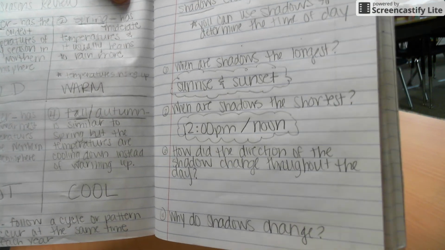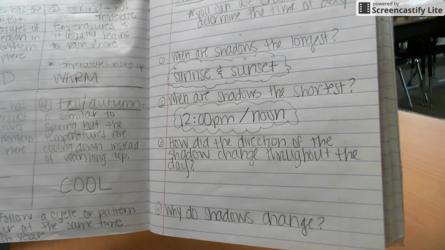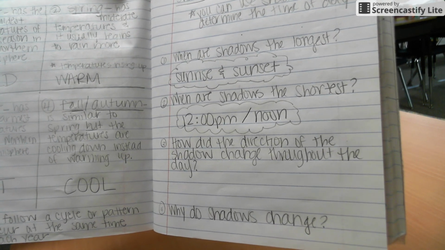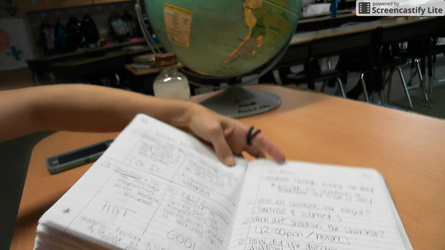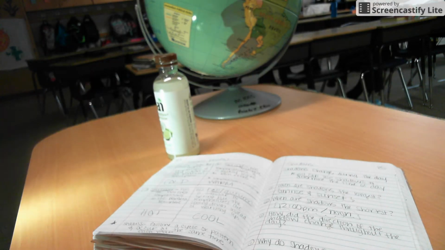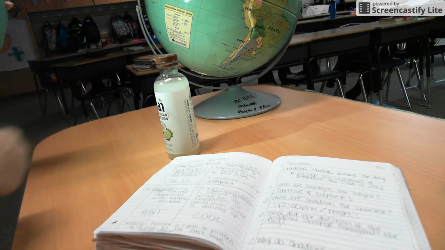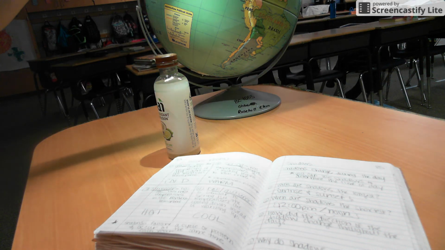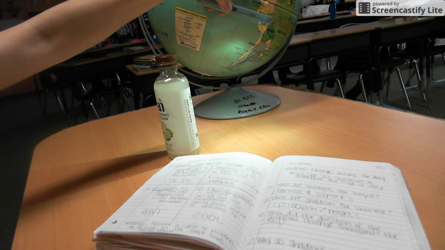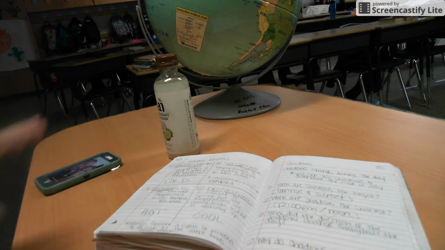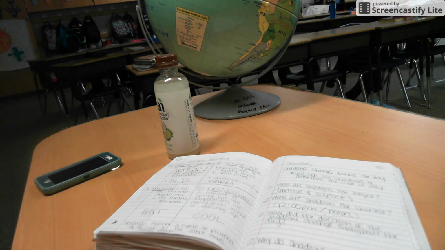Now, you're going to pause and answer number 3. How did the direction of the shadow change throughout the day? And then why do shadows change? So how did the direction of the shadow, so the water bottle direction, how is it changing as the day moves on? And then why do they change? Answer those real quick and we're going to talk about them.